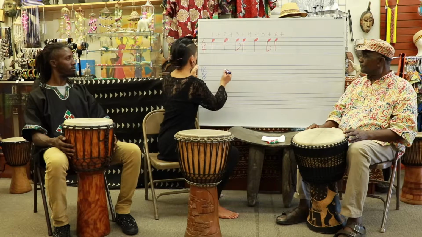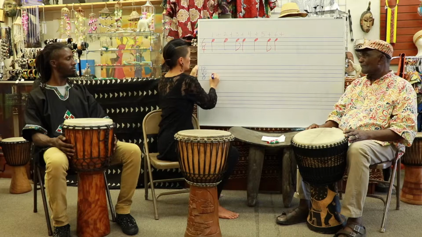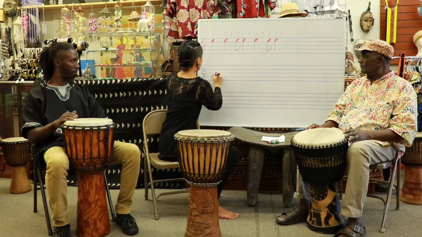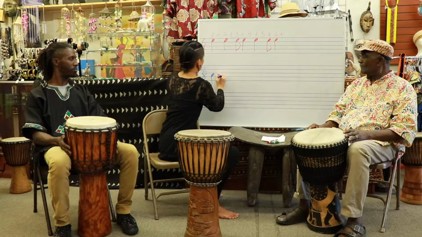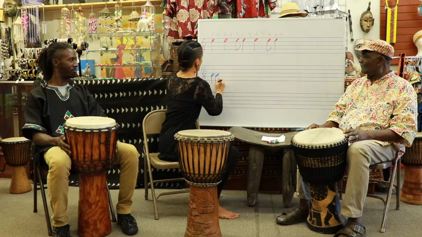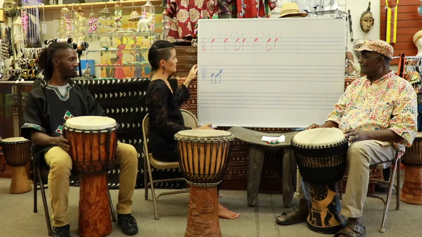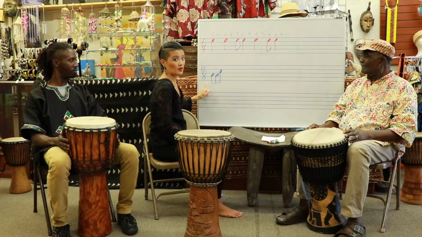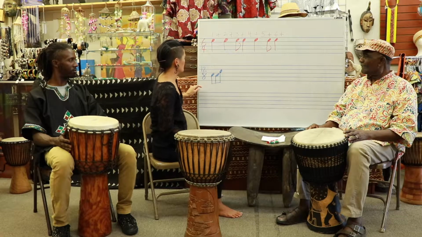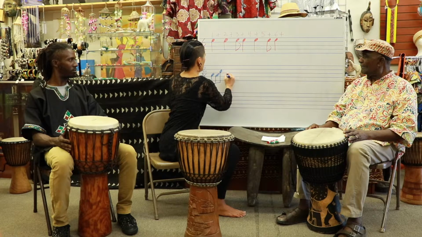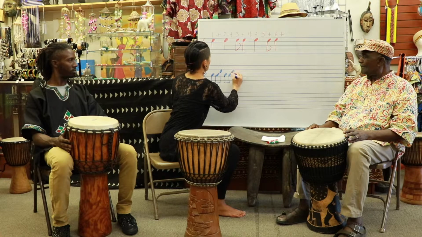Okay, let's follow this out. So we have 2 lower notes that he's playing in the middle of the drum. Thank you for that demonstration. And then you have a higher note that he's playing on the rim. And that is a group of 3. That's your triplet subdivision. Okay, so that's basically your first beat. Okay, then we do the same thing. 1, 2, 3.